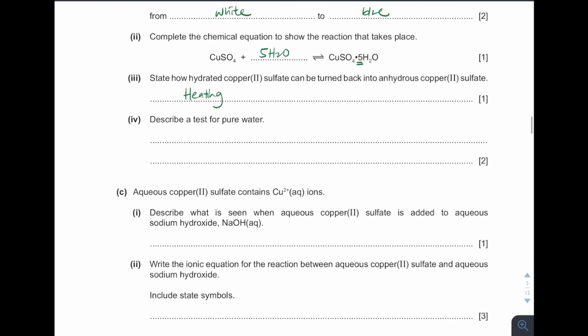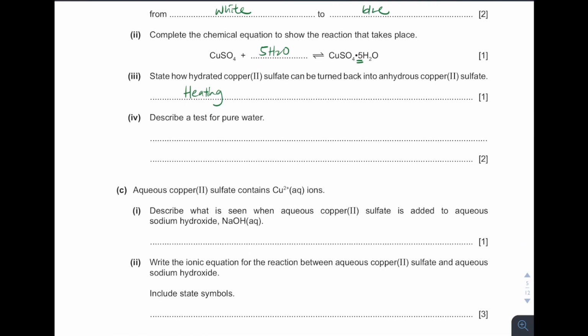Okay, next. Describe a test for pure water. So how do we test whether the water is pure or not? Let me see, we can check the melting point and boiling point. A pure substance has a sharp melting point and boiling point. So test the melting point. And what's the melting point for pure H2O? It is 0 degrees Celsius. Or you can also test for the boiling point, and it is 100 degrees Celsius.